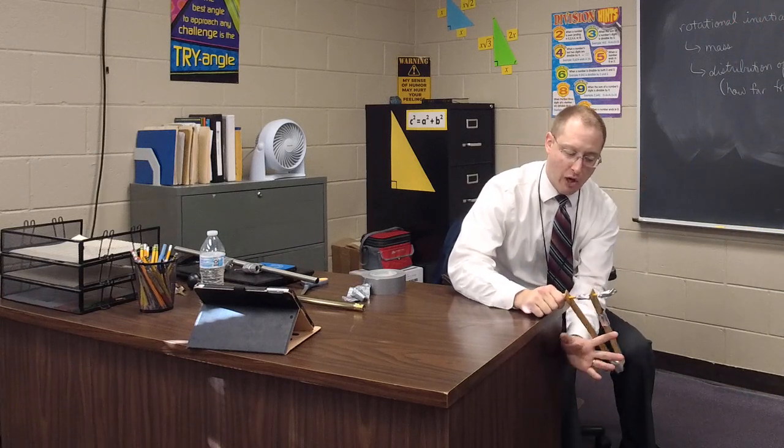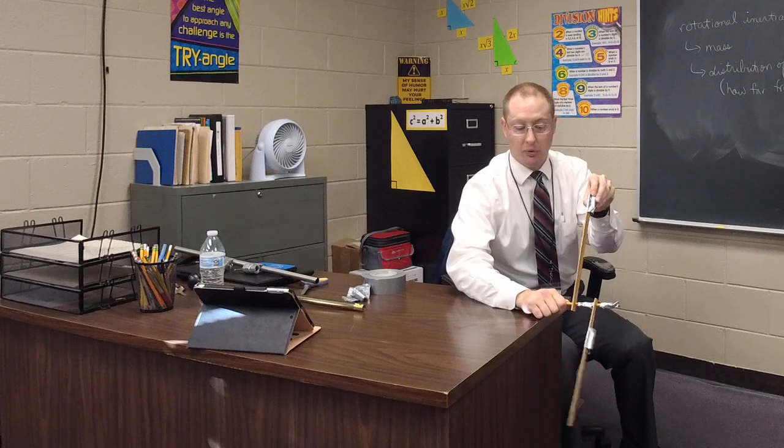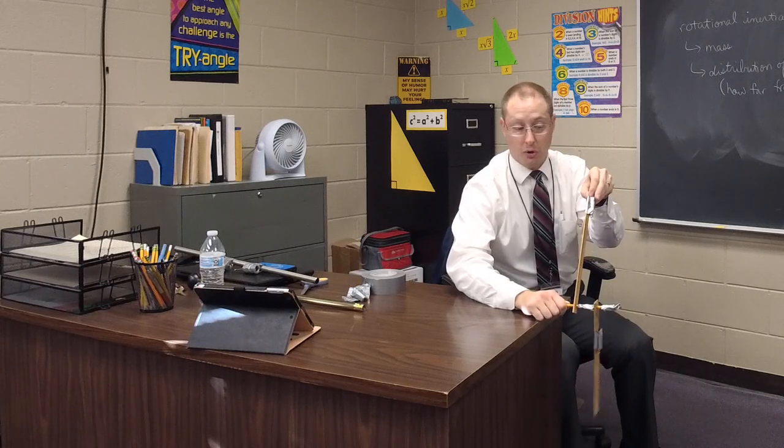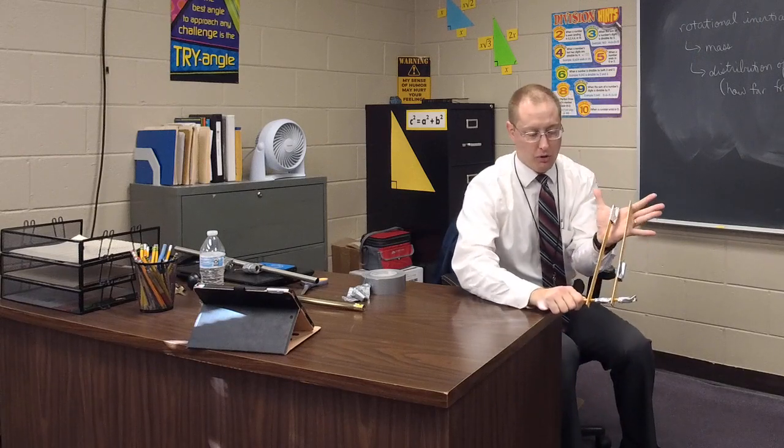Did you notice which one fell quicker? The one with the mass in closer, right? It fell very quickly because there was little resistance to starting its rotation. This one almost seemed to hesitate a little bit before it started. Did you notice that? So the one falls quickly. The other hesitates, but did you see which one spun around further?